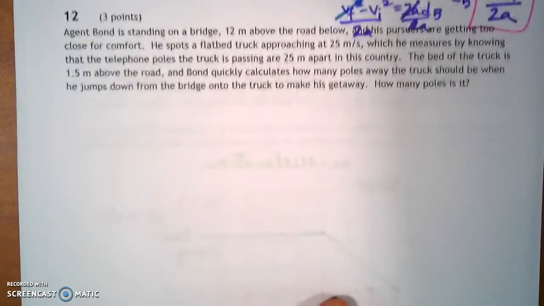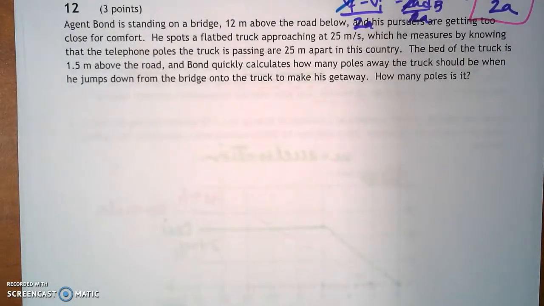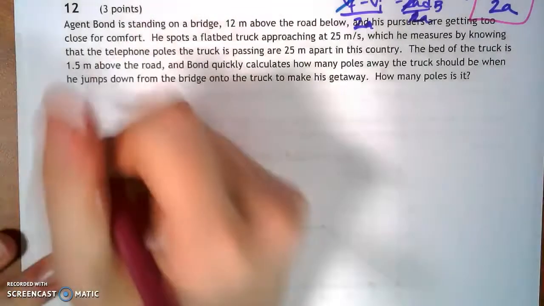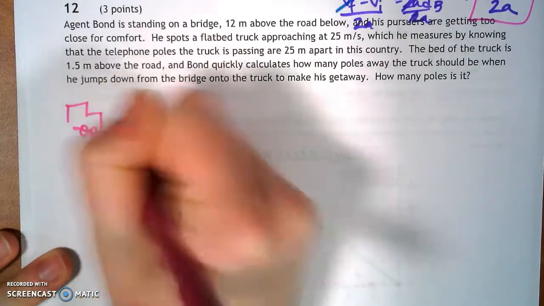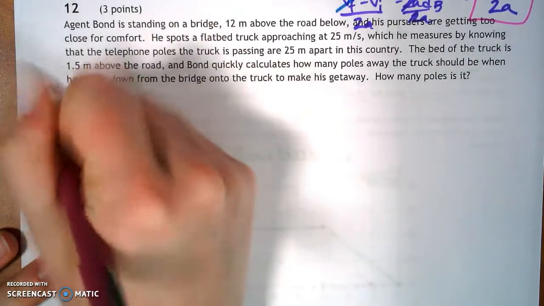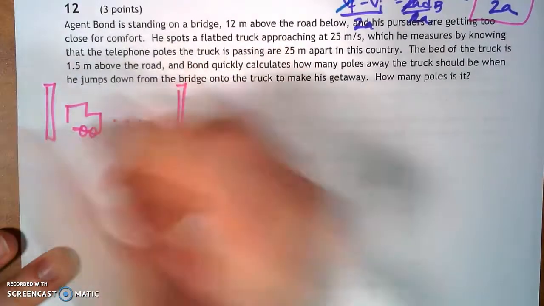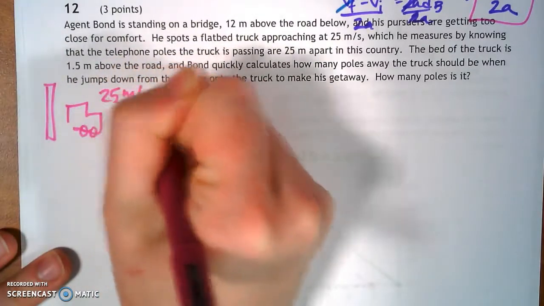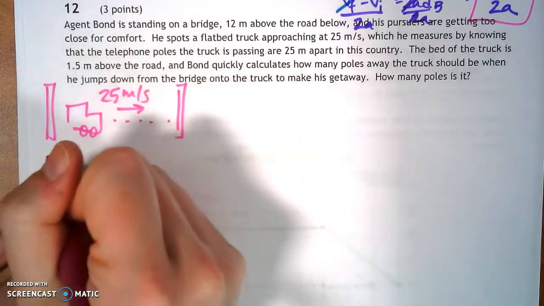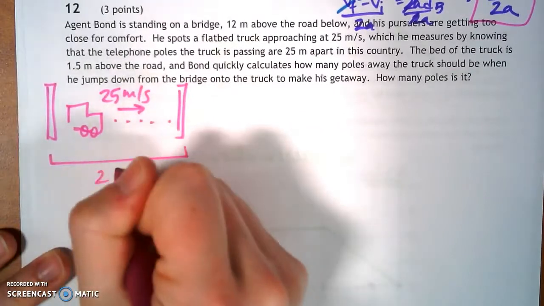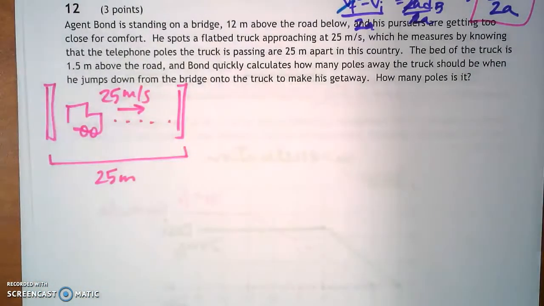Number 12. Biggest thing to keep in mind in this problem is that we have two objects. We've got the truck that's approaching here with these poles that are 25 meters apart. Constant velocity here. Distance is 25 meters. That is one object.